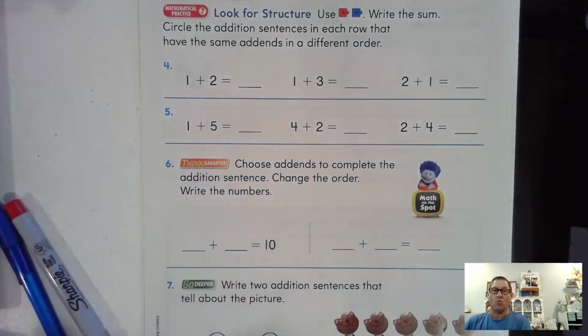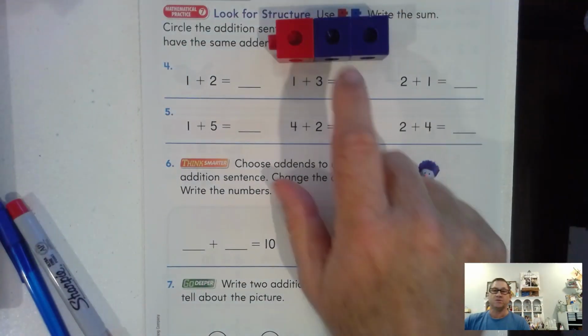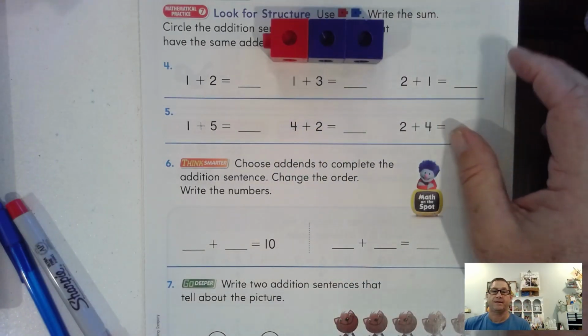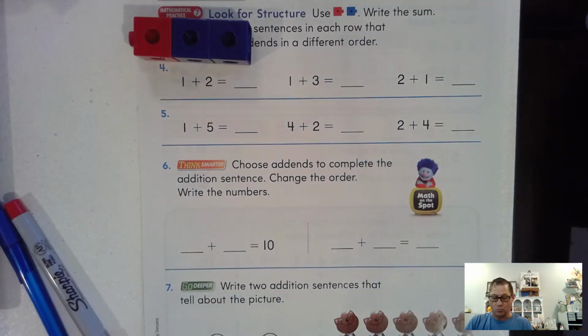Okay, so let's see. Let's see if we have this one somewhere else. So we have 1 plus 2. Okay, 1 plus 2. Let's do 1 plus 3.